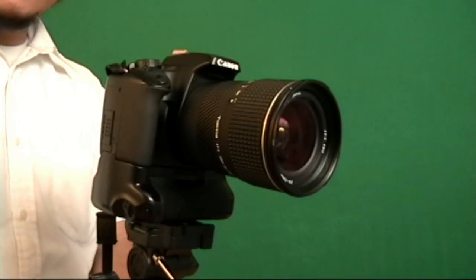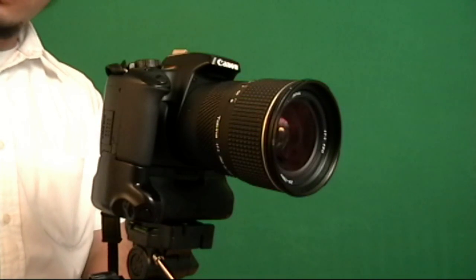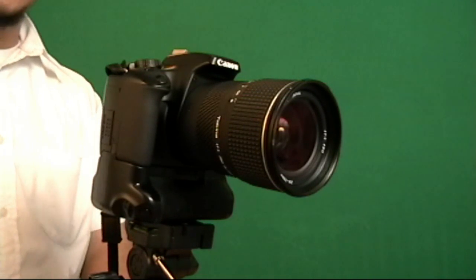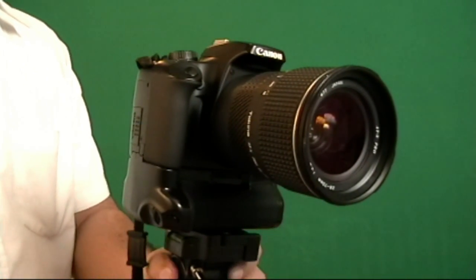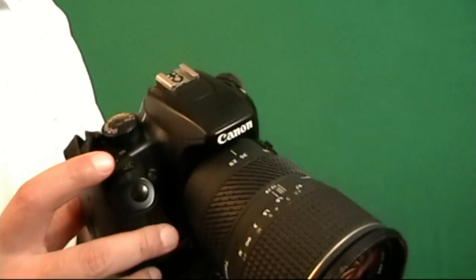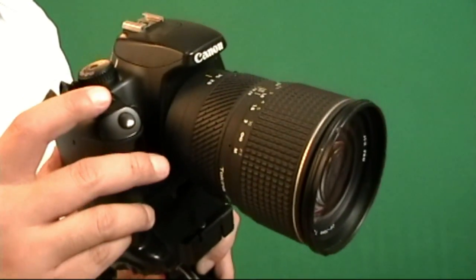Let's talk about the important controls of your DSLR. It's very common that a DSLR has so many controls. Let's go and have a run through of the controls of a DSLR. So we will first go to the most important part, which is the shutter. This is the main control dial. This will be very important.